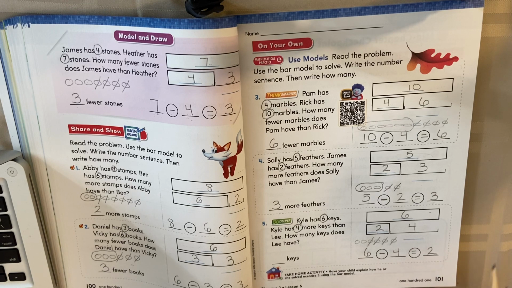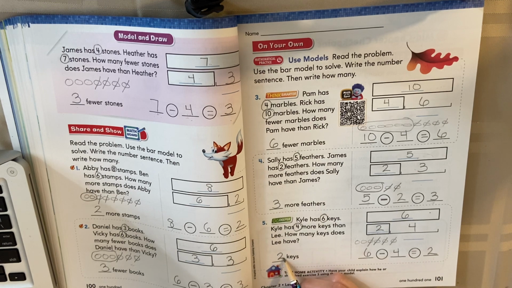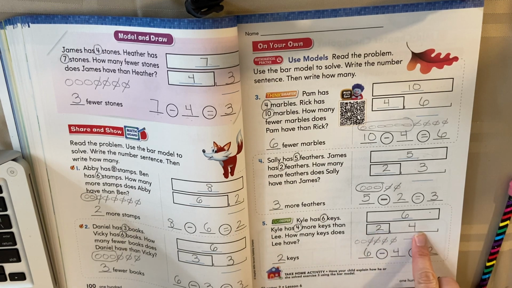And boys and girls, I know that's just a little thing, but they want us to see that these are parts, right? This is a really small part. This is a small part, but it's not as small as this one. So that's what they wanted us to see for this, okay? However, what is our answer? Look at our problem. 6 minus 4 equals 2. So how many keys does Lee have? Well, Lee has 2.